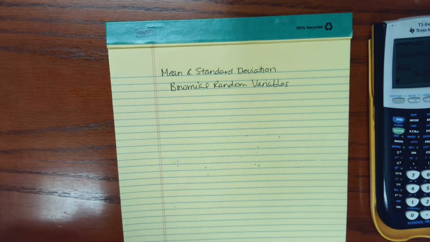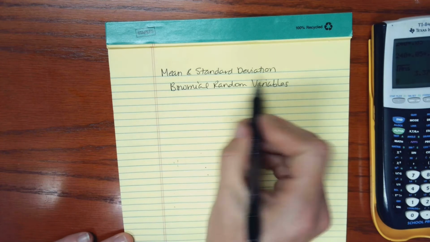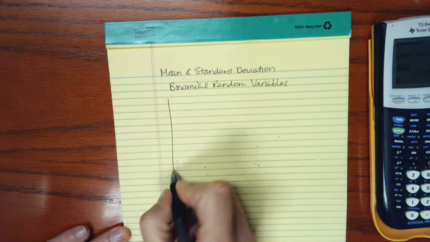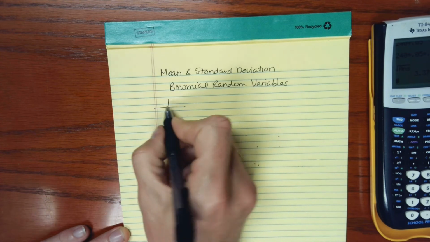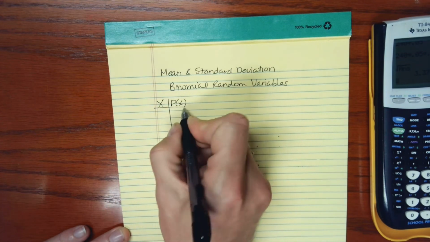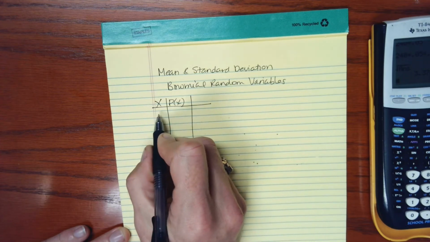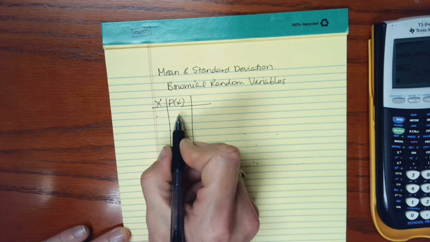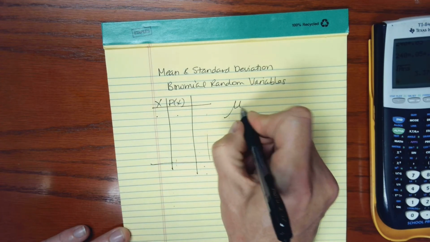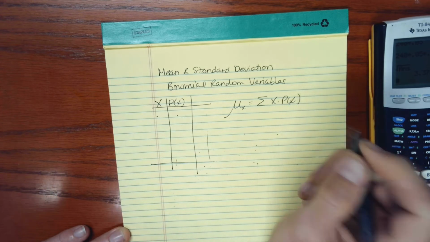This will be just a quick video to explain the procedure for finding the mean and standard deviation for a binomial random variable. So you may recall that for a discrete random variable generally, to find the mean, we take the product of each value of the random variable and its probability, and then you have to add those up. So the formula is the sum of x times p of x.